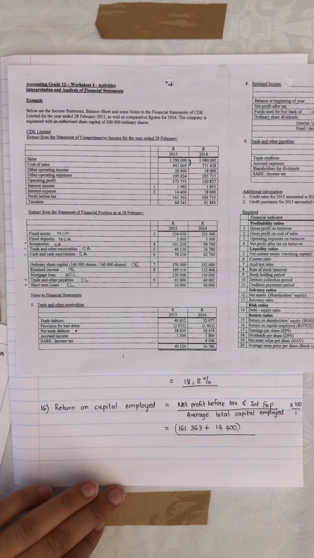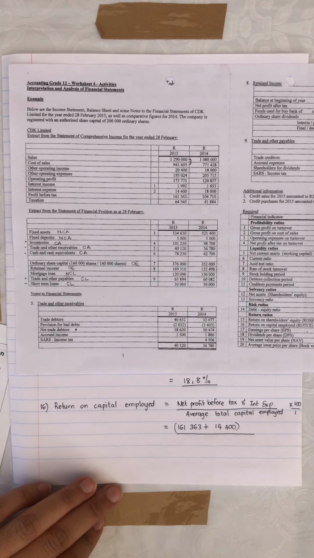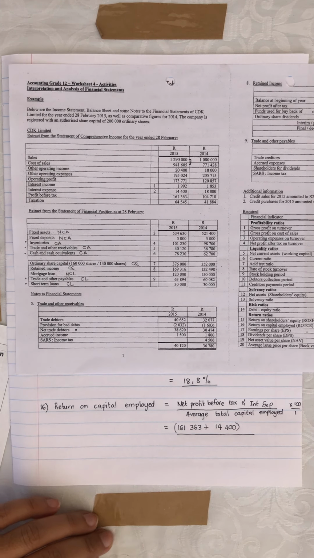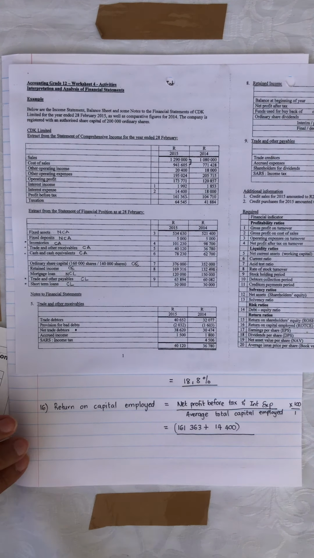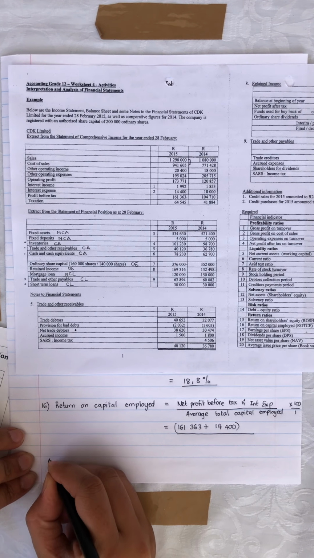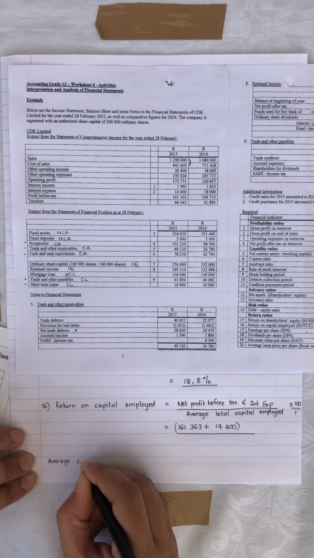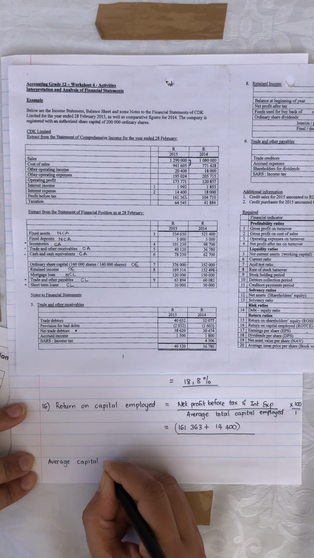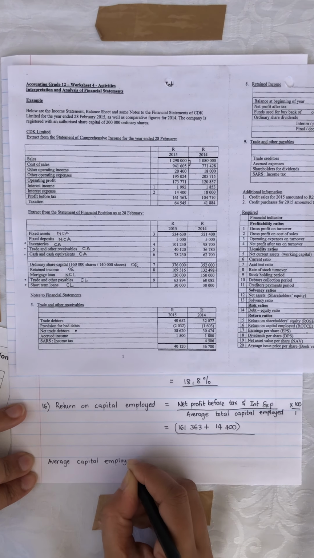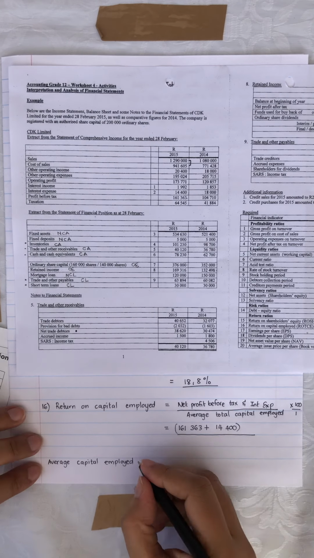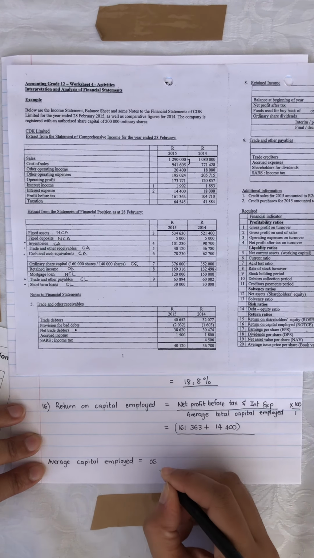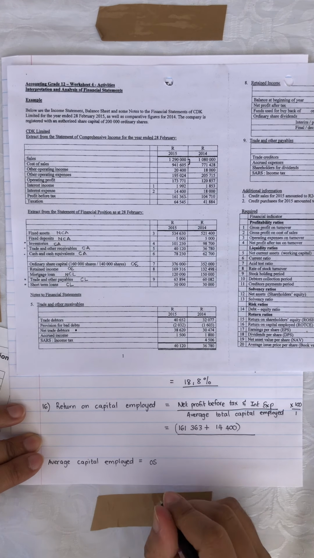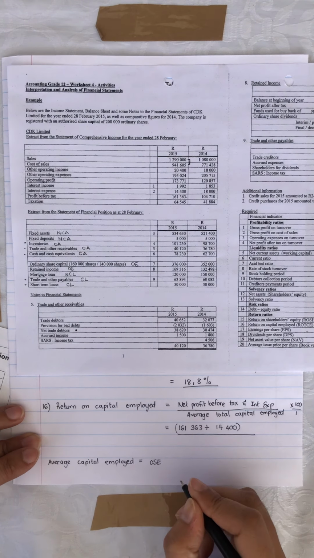Now to get your average capital employed, you need to look at all the capital that you've received. Your average capital employed is basically made up of all the money that you've received through capital. As a public company, you can receive capital from ordinary shares by issuing ordinary shares, so it's made up of your ordinary share equity.